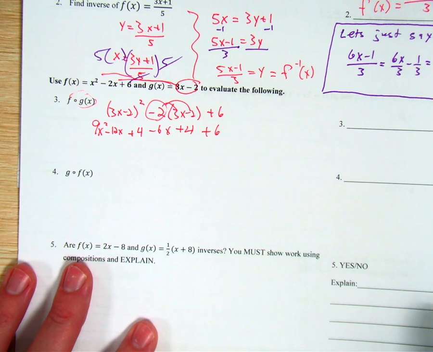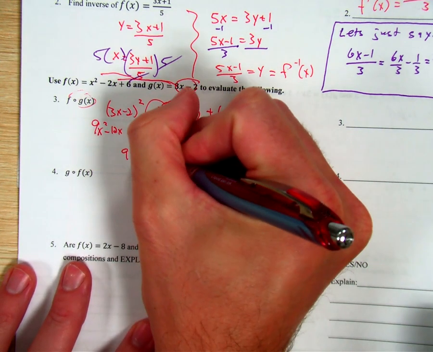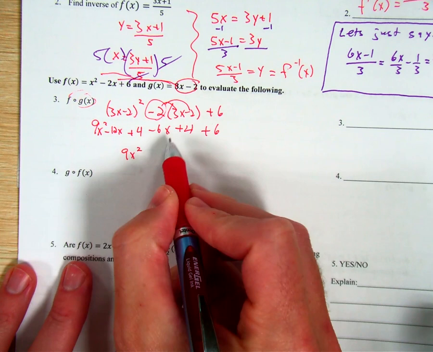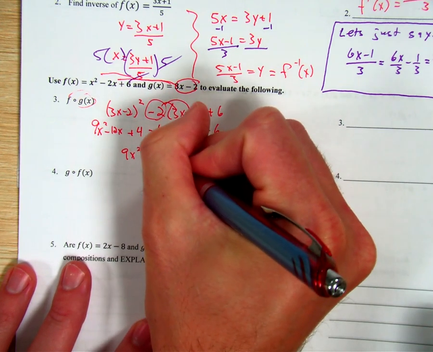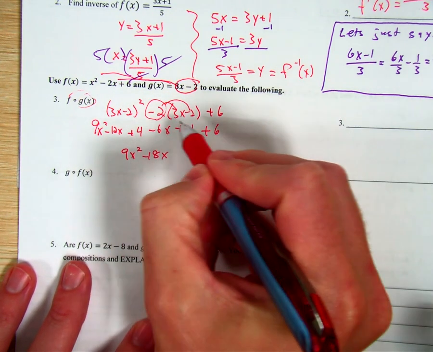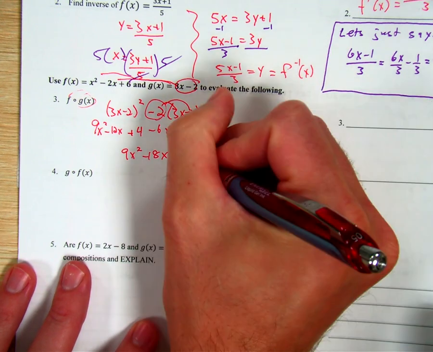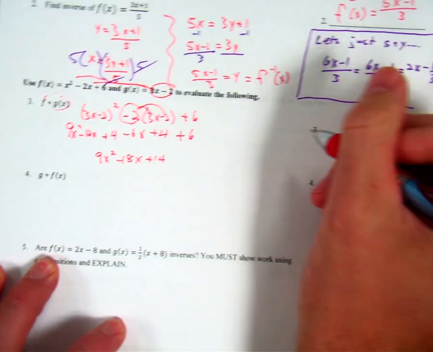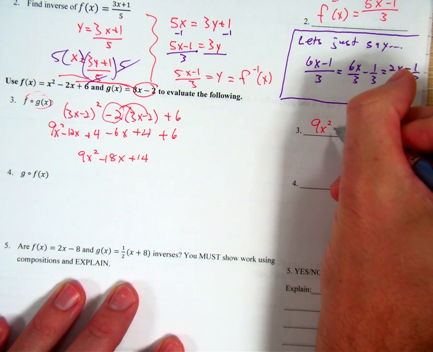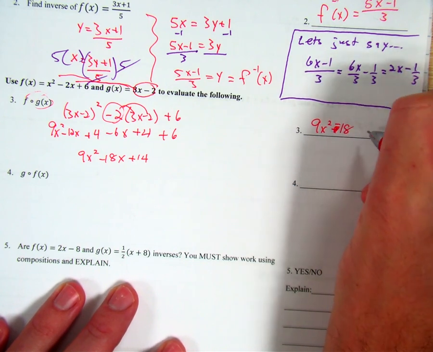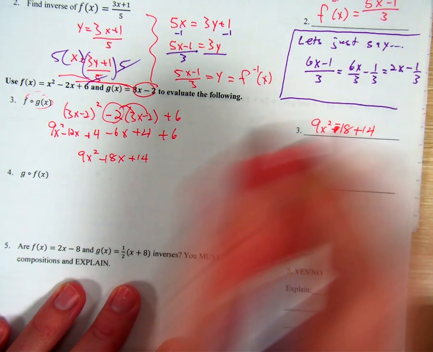Now we're looking to collect like terms. We've got a 9x squared, minus 12x, minus 6x. We've got minus 18x. Plus 4 plus 4 plus 6 should be plus 14. Minus 18x plus 14.